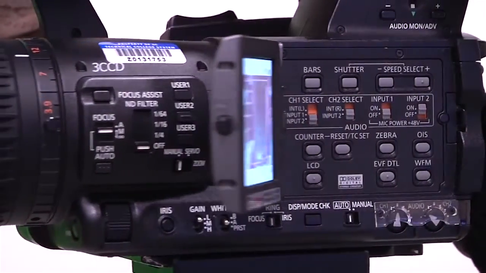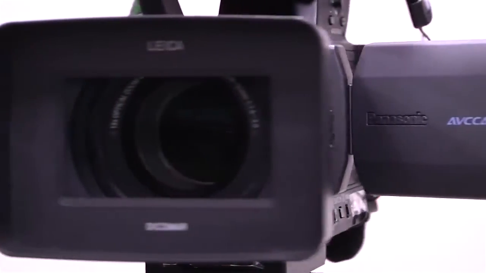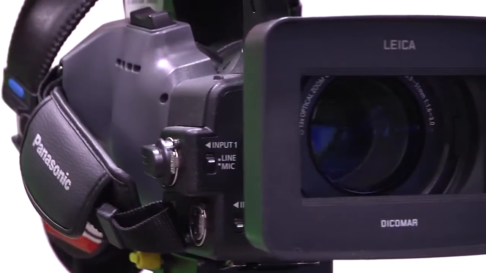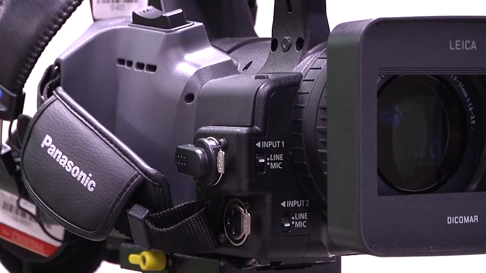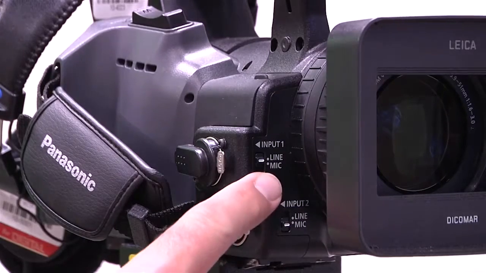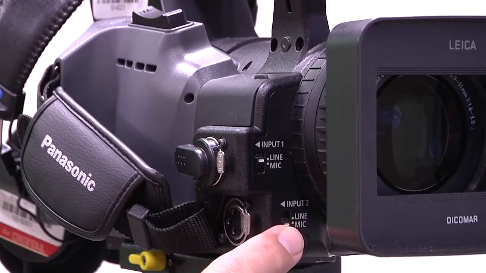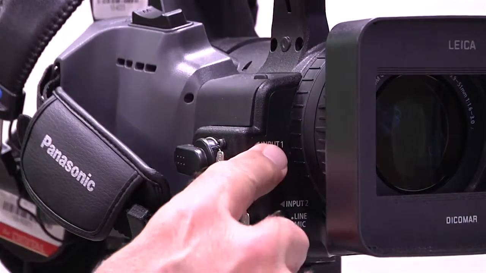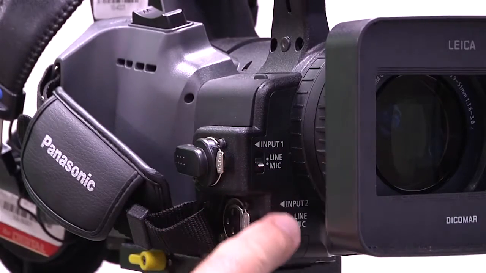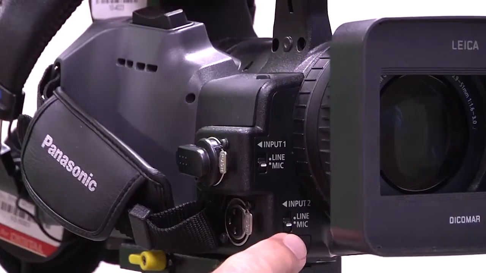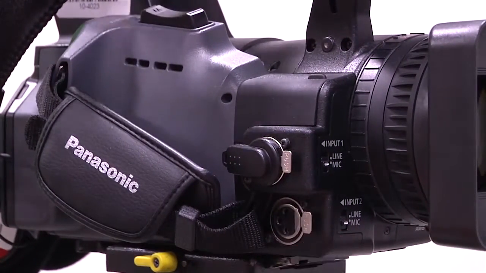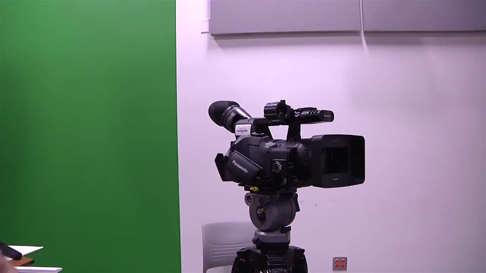This is the audio setup for the Panasonic 150 if you're connecting a dynamic microphone or a condenser microphone. First thing, there are two inputs on the camcorder. You have a line and a mic input for each input. You want to make sure it's on mic if you are using a microphone. That is probably one of the most important steps.